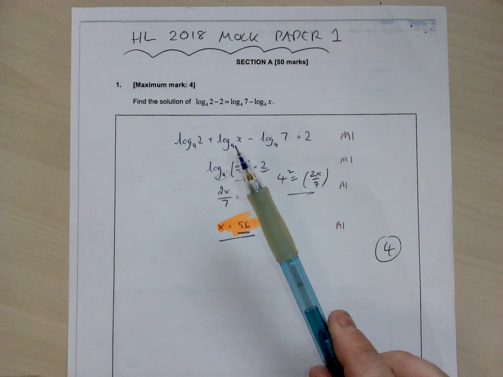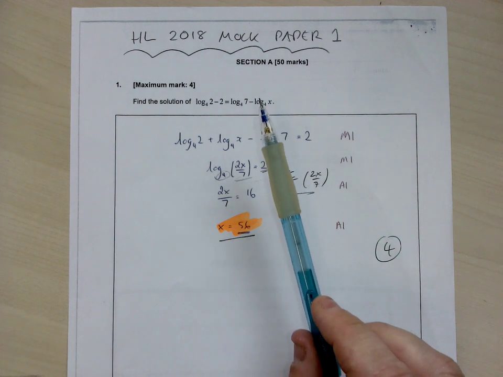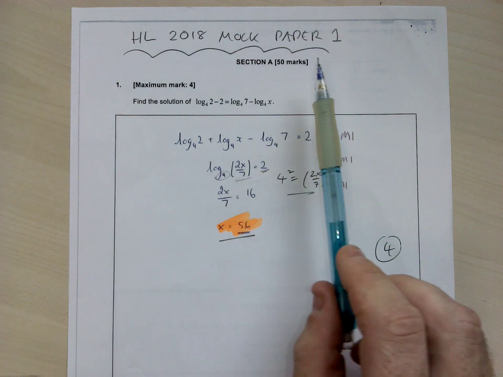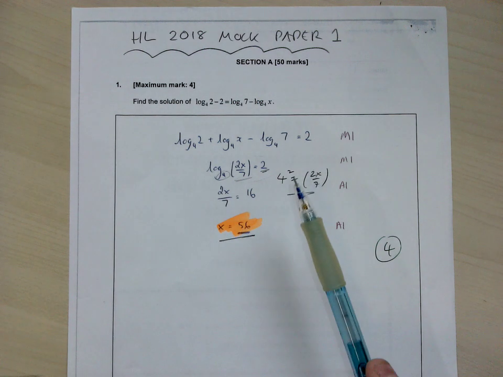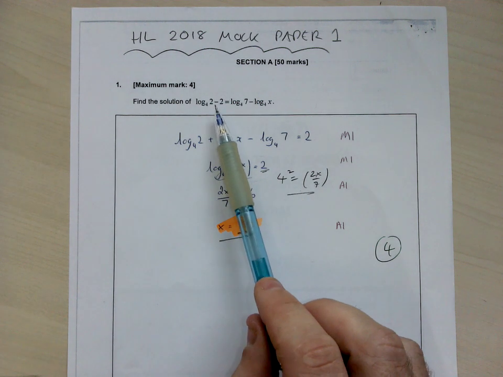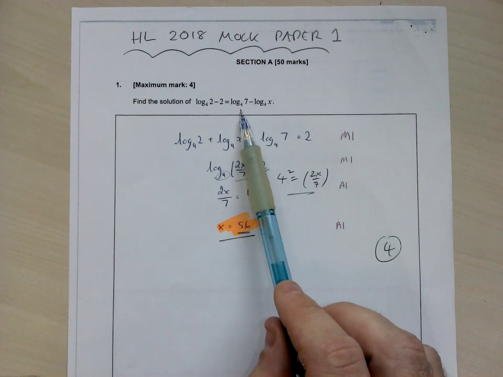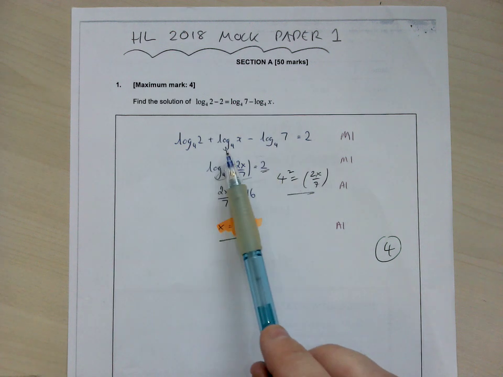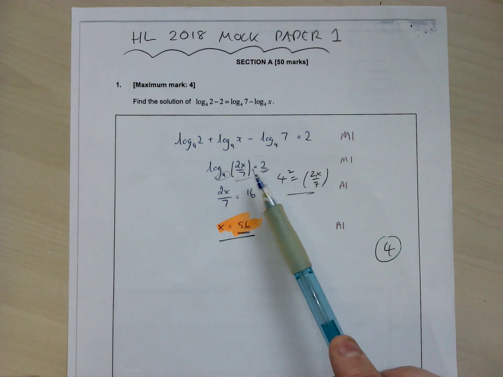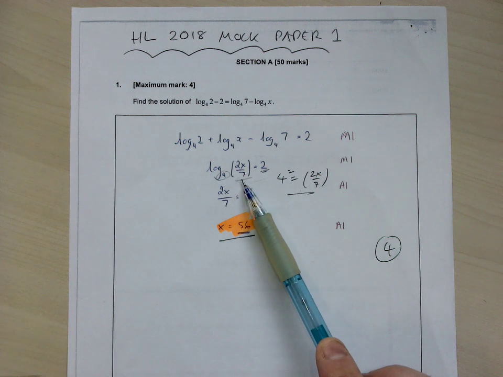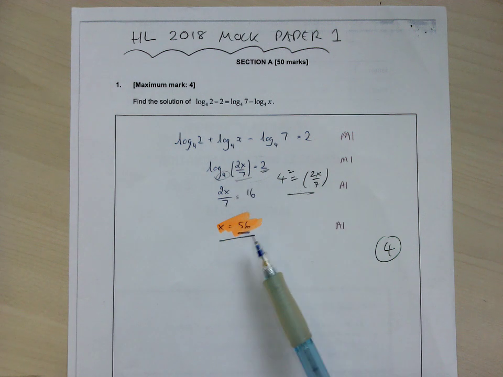Okay, I'm going to run through a quick summary of some of the key points to come out of paper 1, section A from the mock. Question 1, logs question. The approach: take the 2 over to one side, everything else is already base 4, get it together, collect the terms using the laws of logs, realise that this says 4 to the power of 2 equals this, set that up and you can solve to get 56.